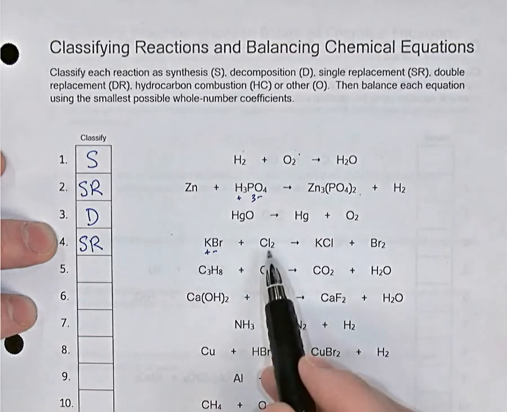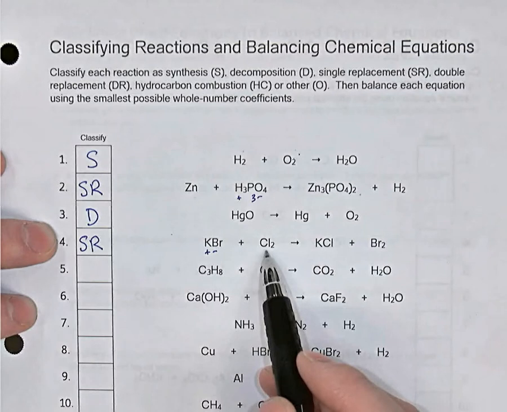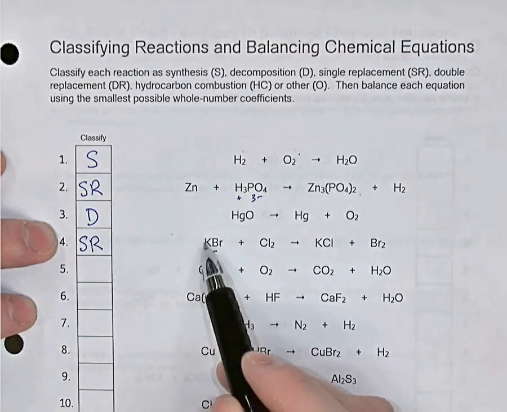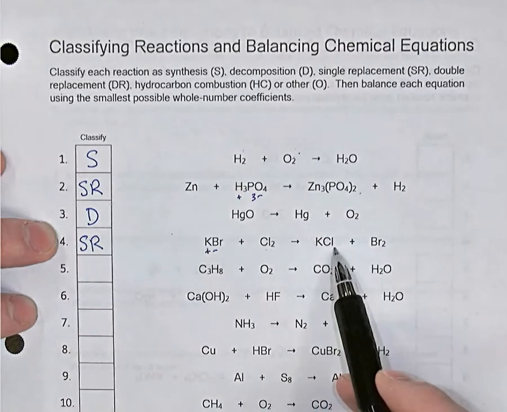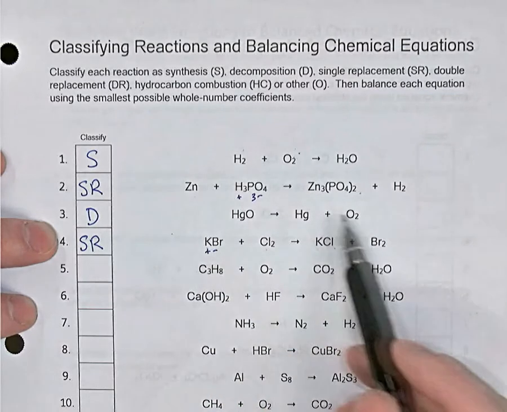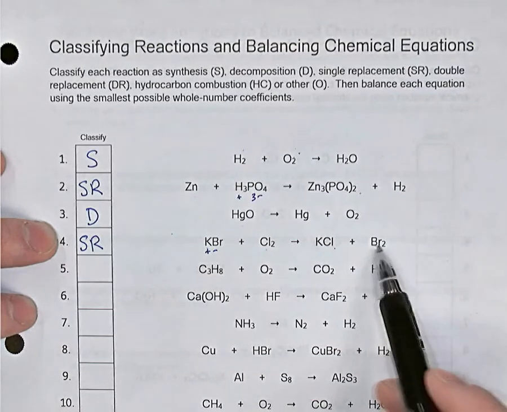Now when chlorine becomes an ion, its charge is -1. So it's going to come in here and it's going to be attracted to the positive potassium. So the product will be potassium chloride, KCl, and then bromide, which used to dance with potassium, comes out as an element, and because it's one of those diatomic Hofbrinkel elements, its formula is Br2.